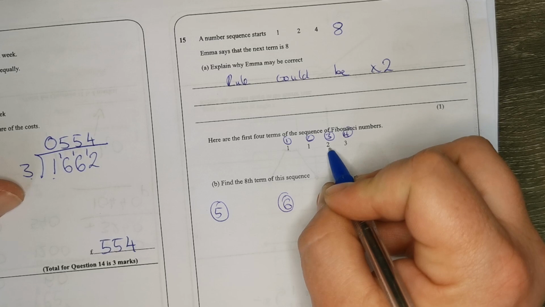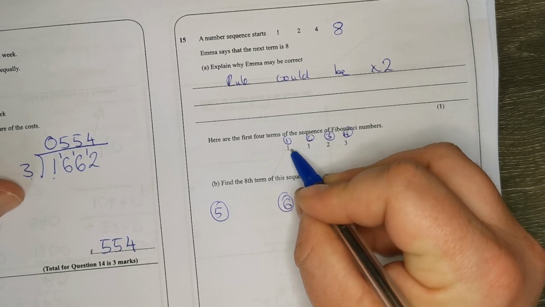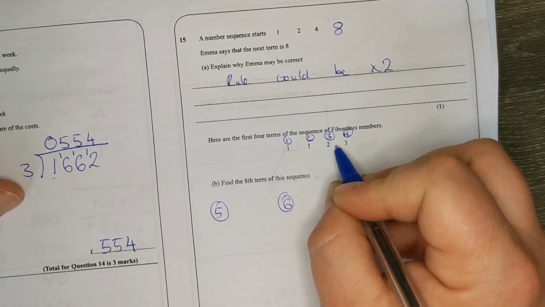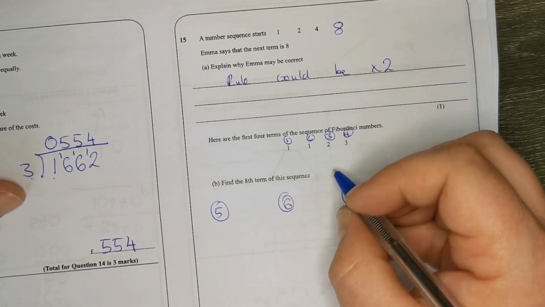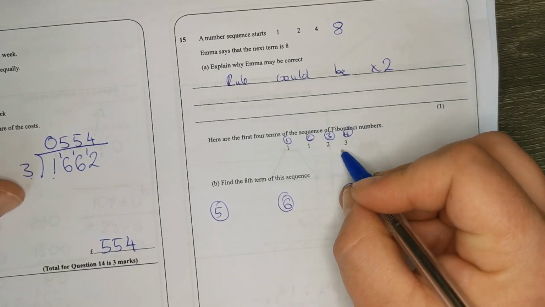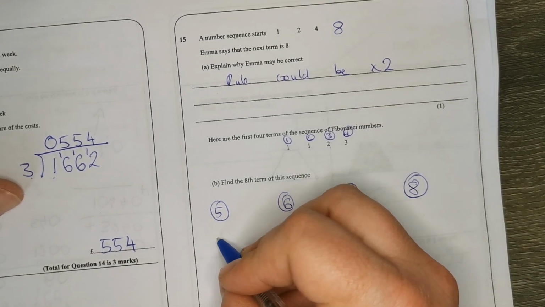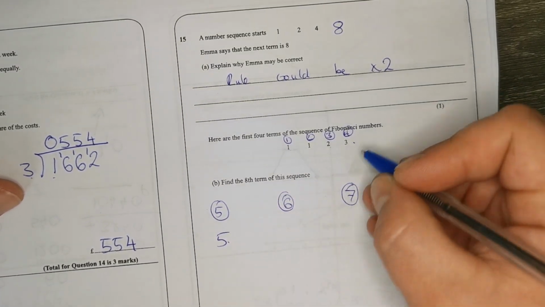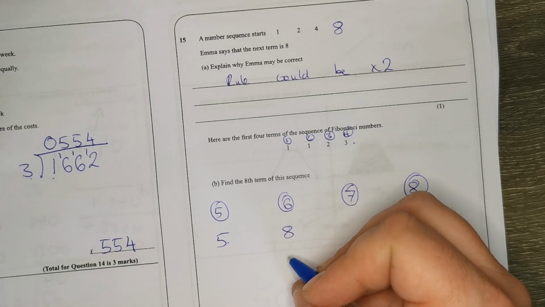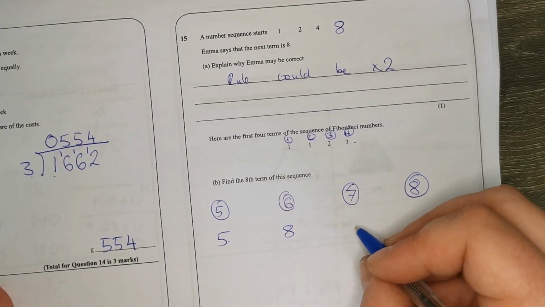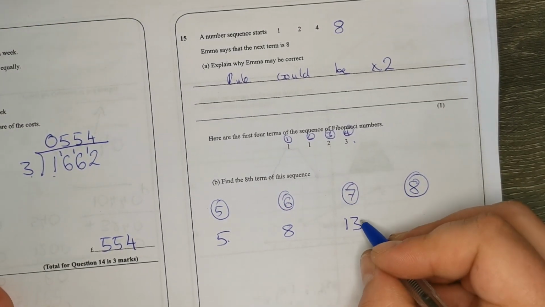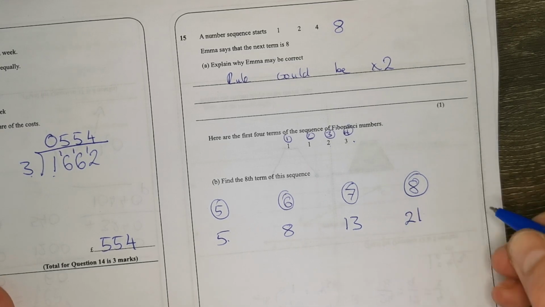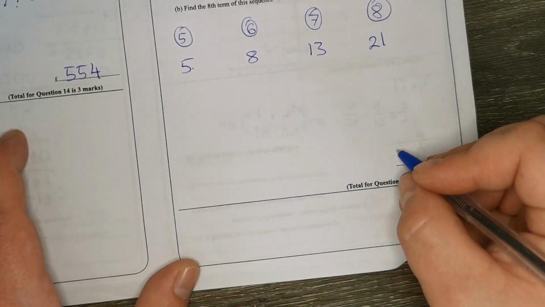So 2 is 1 plus 1. 3 is 2 plus 1. So 5 will be 2 plus 3, which is 5. And this one will be that plus that, so 5, 6, 7, 8. And then 8 plus 5, which will be 13. And then 13 plus 8, which will be 21. So our 8th term is 21.